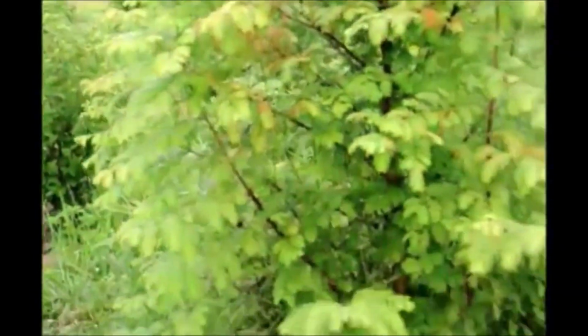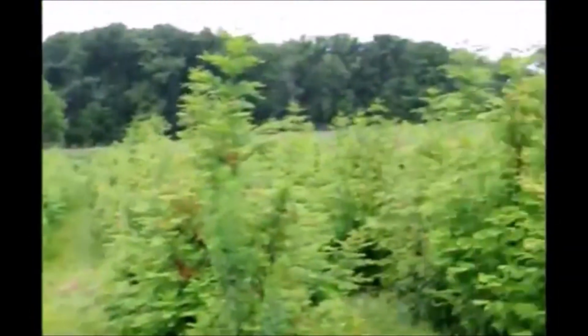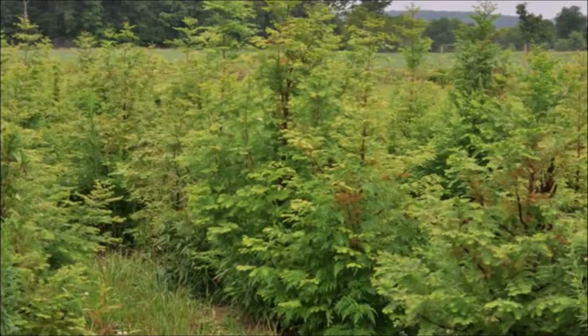They have very fast growth and they're easy to grow. And an added benefit of the dawn redwood is that it is deer resistant. Not deer proof, deer resistant.